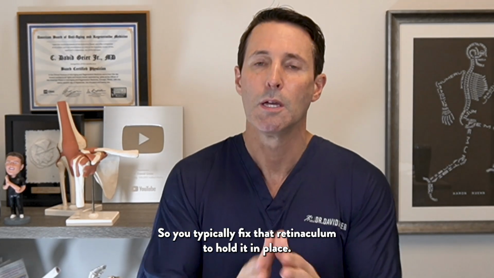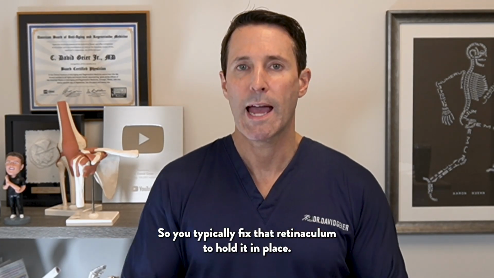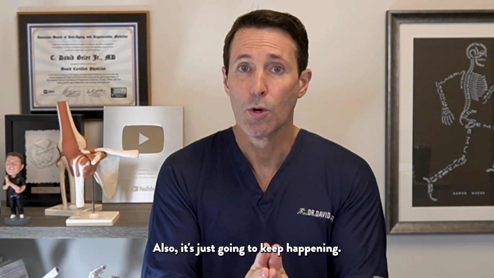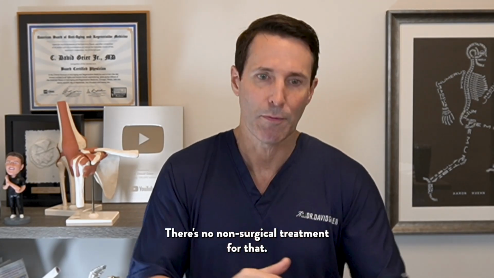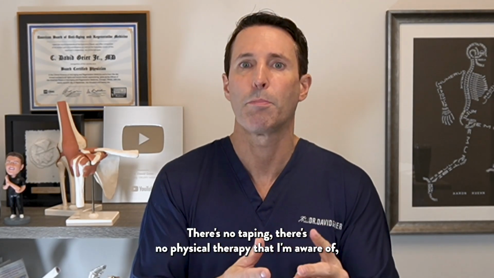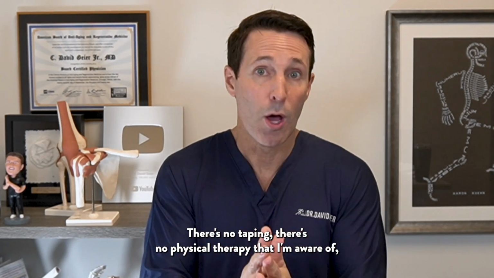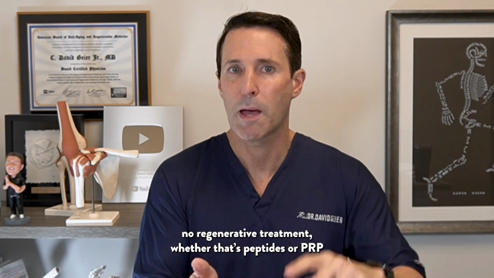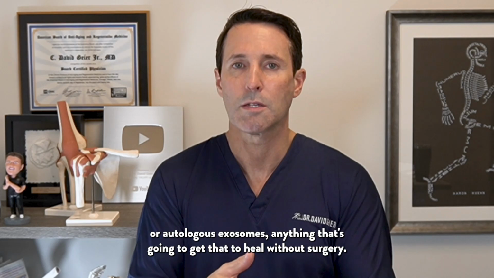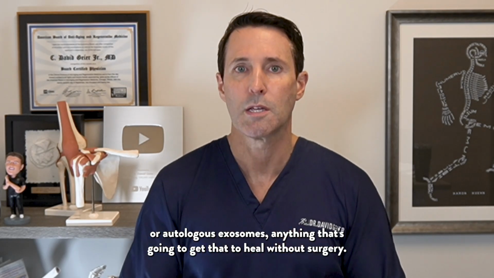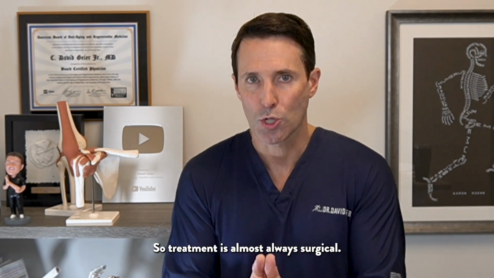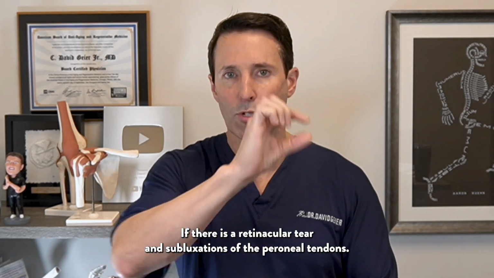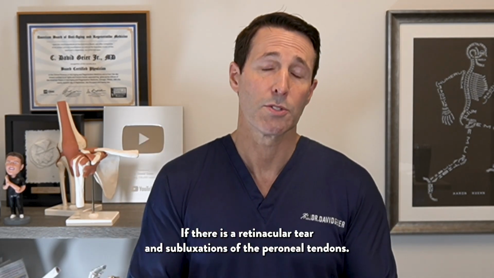So you typically fix that retinaculum to hold it in place. Also, it's just going to keep happening. There's no non-surgical treatment for that. There's no taping. There's no physical therapy that I'm aware of. No regenerative treatment, whether that's peptides or PRP or autologous exosome, anything that's going to get that to heal without surgery. So treatment is almost always surgical if there is a retinacular tear and subluxations of the peroneal tendons.